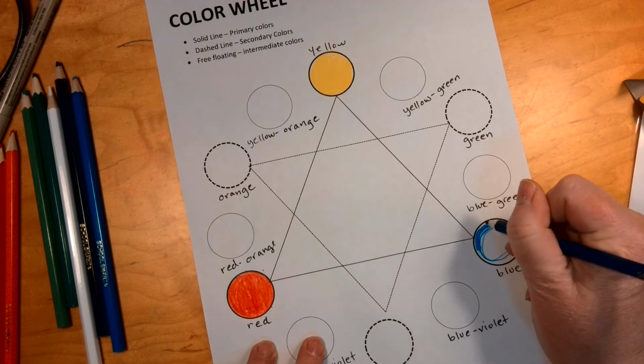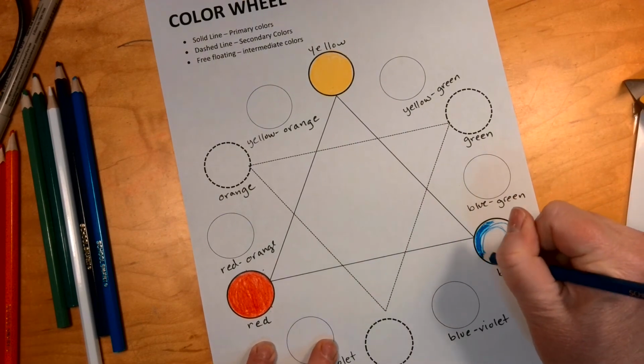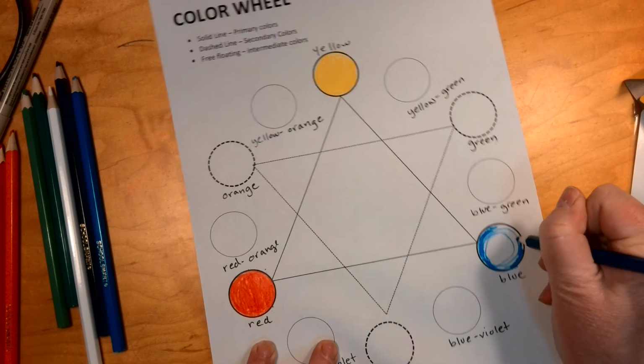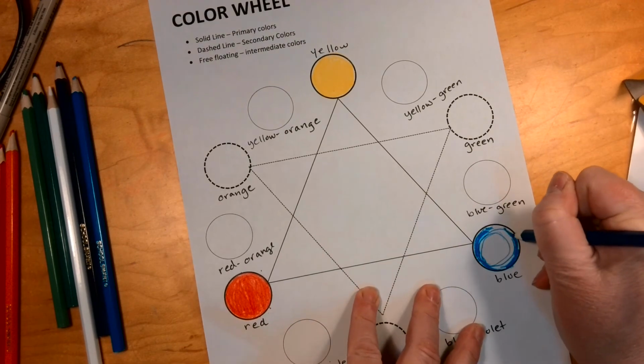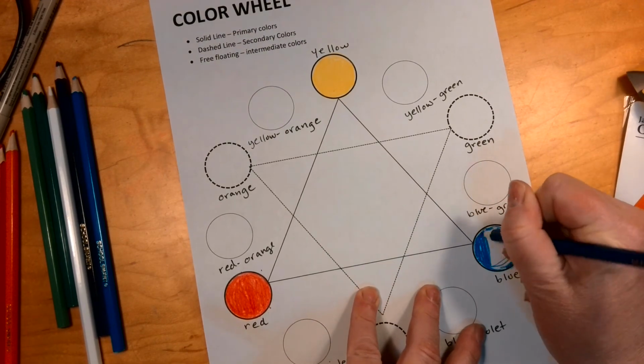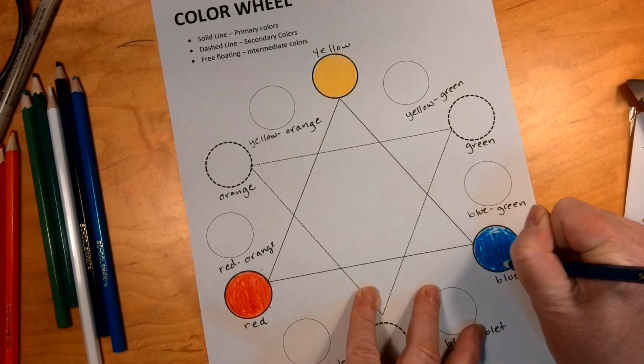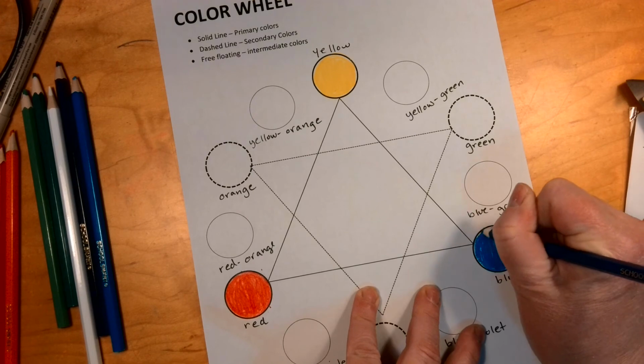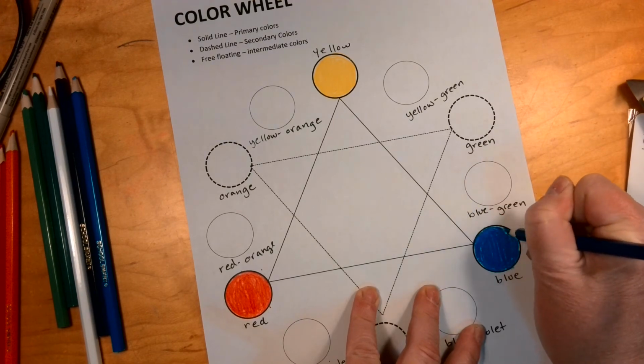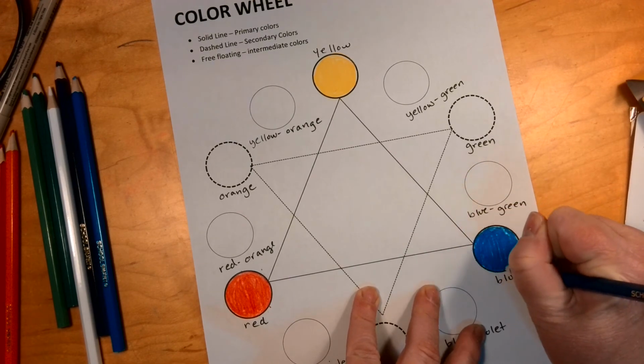If you have the same color pencils that I have, I'm going to use my darker blue in here. Nice and heavy. Red, yellow, blue is the primary crew.